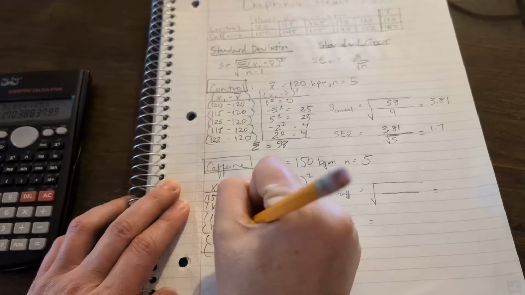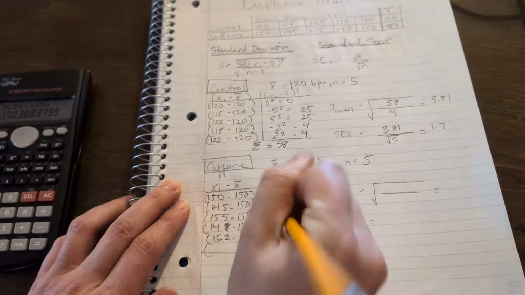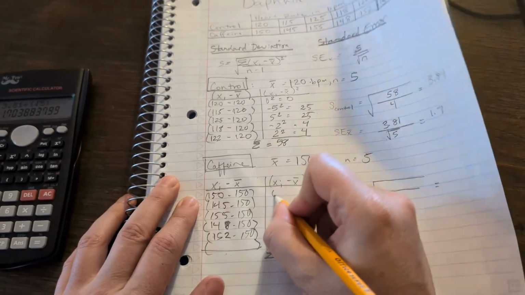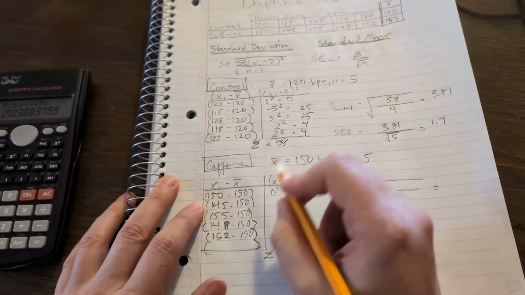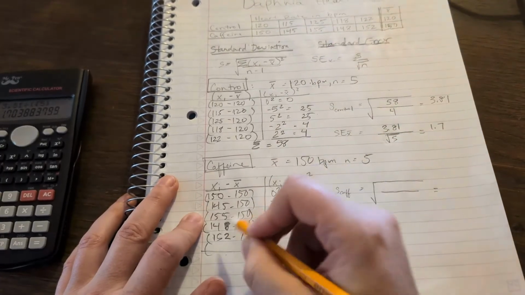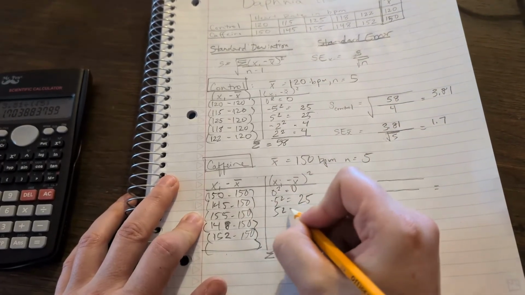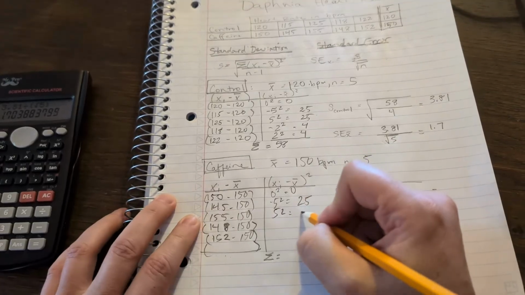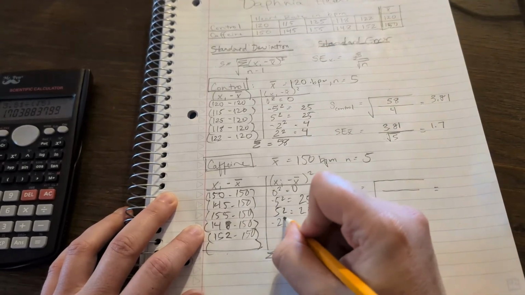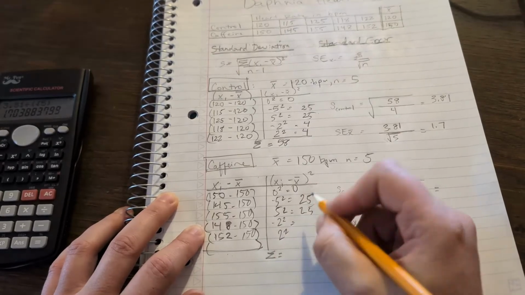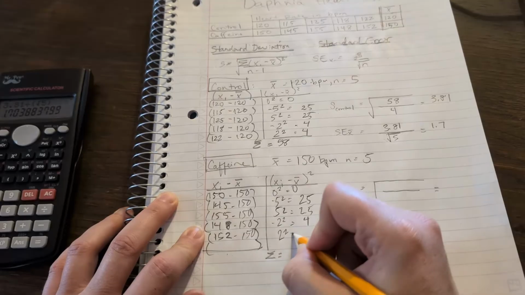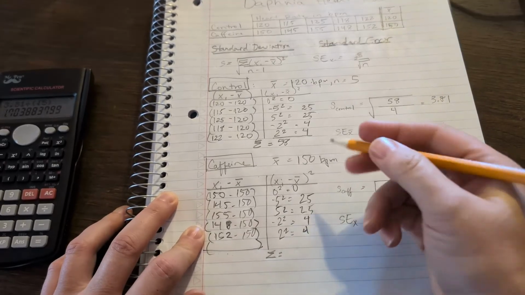In this case, 0 squared is 0. Negative 5 squared is 25. 5 squared is 25. These numbers just so happen to work out, negative 2 squared and 2 squared, just like the others. On the AP Bio exam, it might not be that neat, but it might.